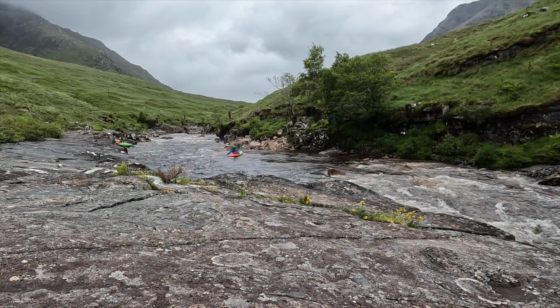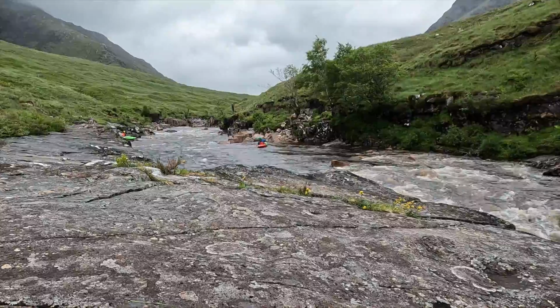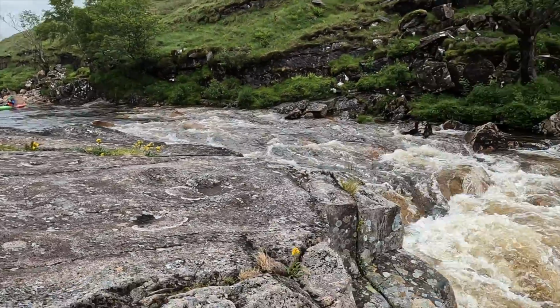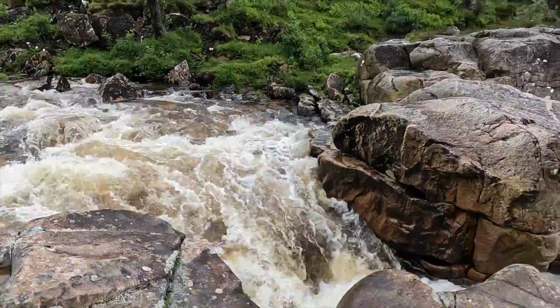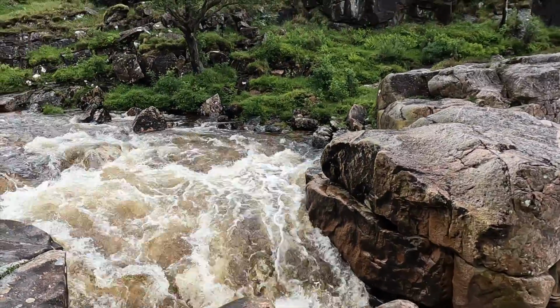Right, so we have our first kayakers about to come down the river. Here they come. I'll just position myself so we've got a better spot. We'll capture them as they come down.